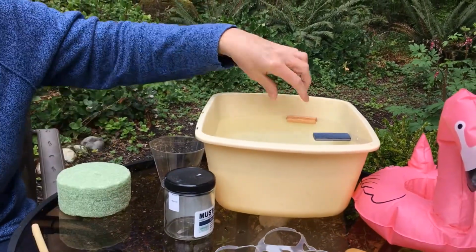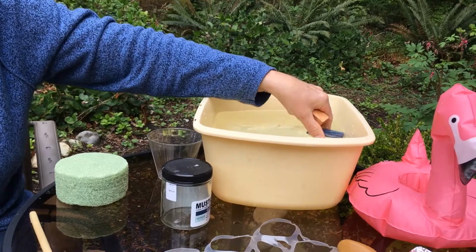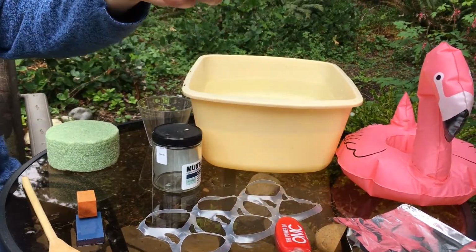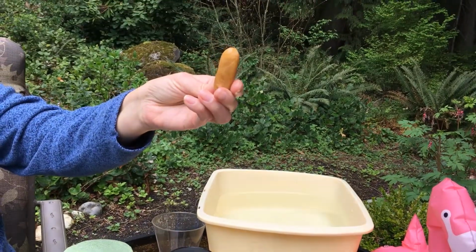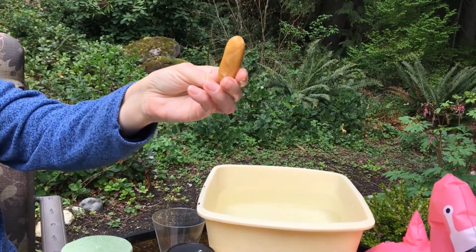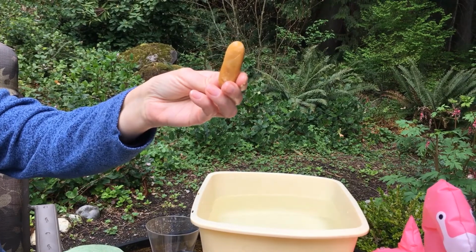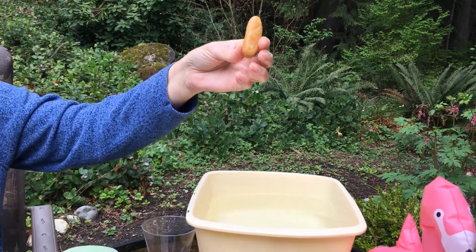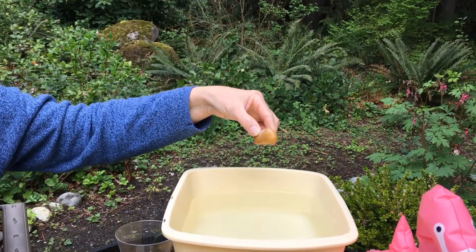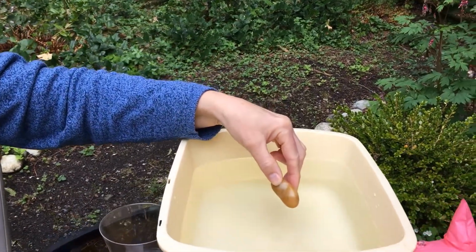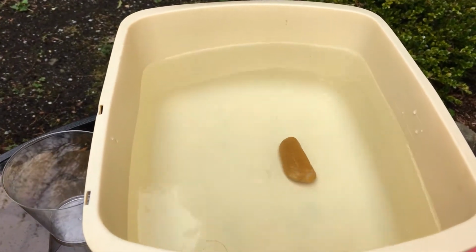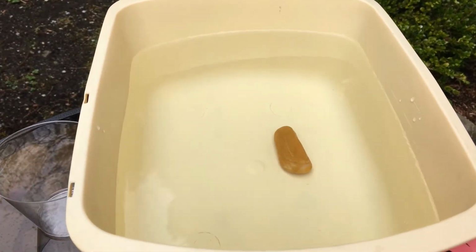Okay, so that's wood. Should we try a rock? What do you think? Will a rock float or sink? Write down rock on your piece of paper. Now make a guess. Is it going to float or sink? Oh, that sunk pretty fast, right to the bottom.